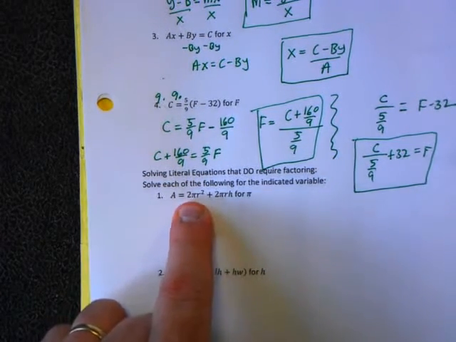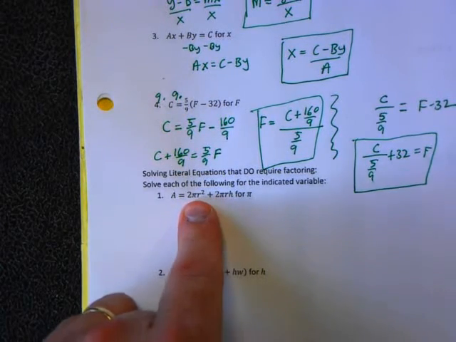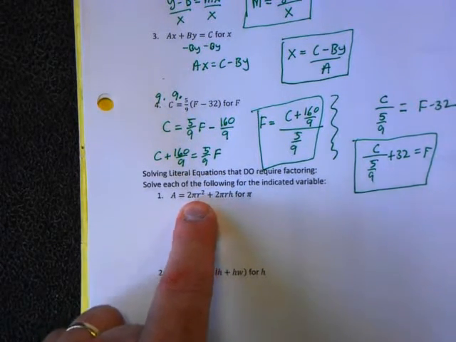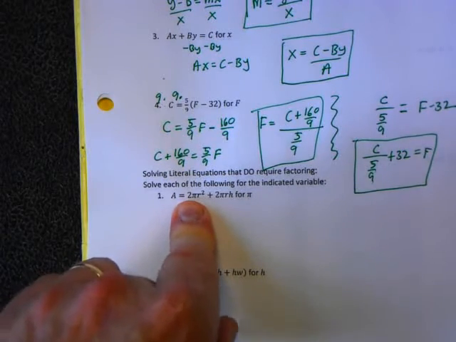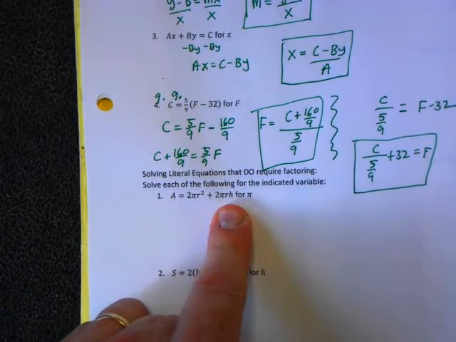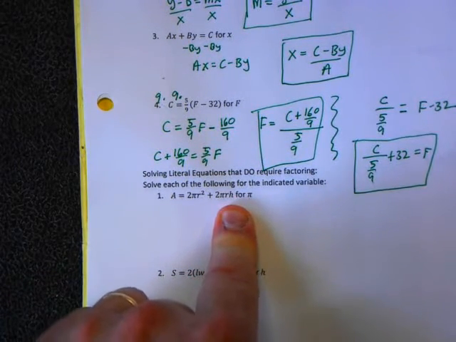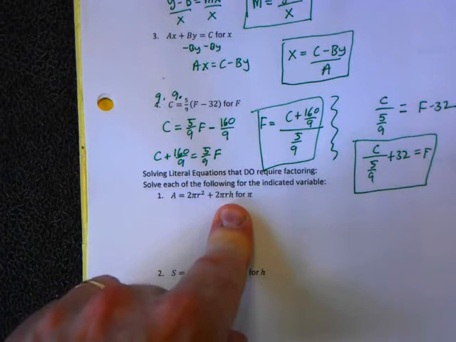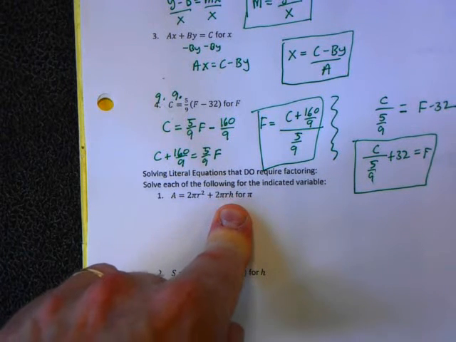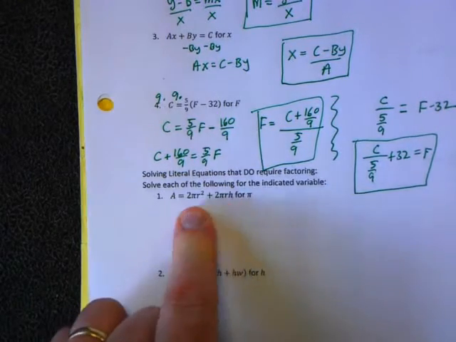It's almost pi r squared, that part's area of a circle, but then we multiplied it by 2. Then we got this other thing over here, 2 pi rh. I'd be surprised if anybody knew this one. This is the formula for area of a cylinder.